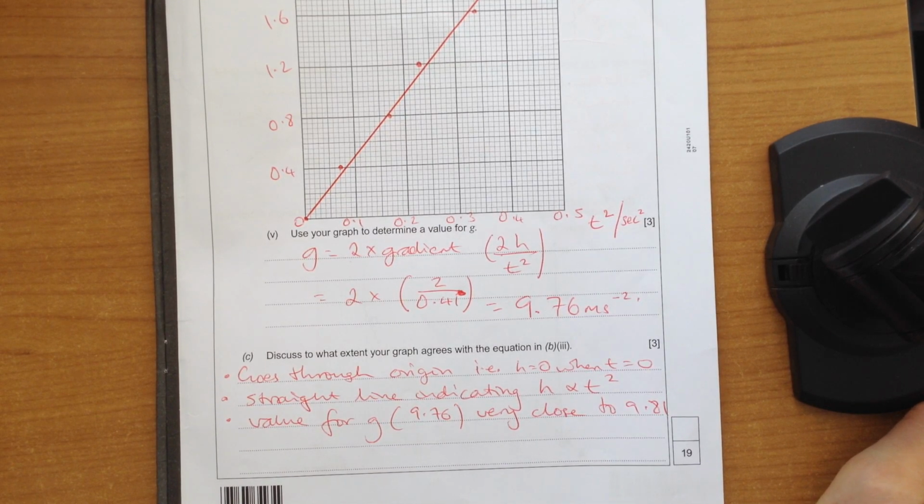What a massive question. Don't forget, any time you're drawing a graph on an AS Physics P1 paper, you're either finding the gradient of it or the area underneath it every time. So look out for those.